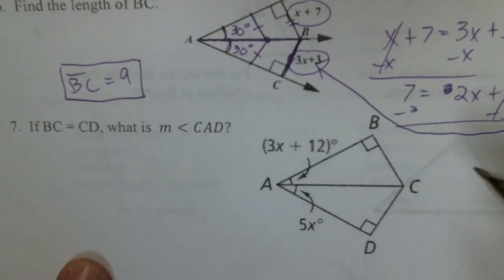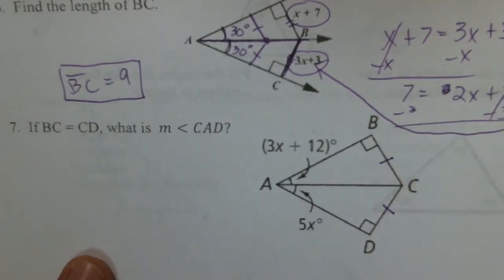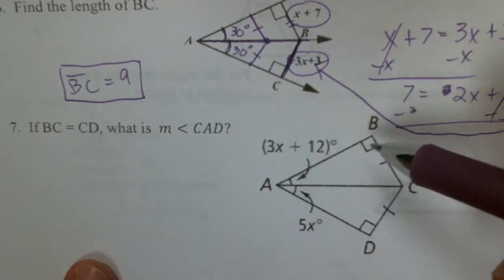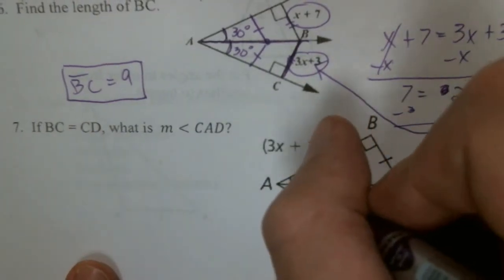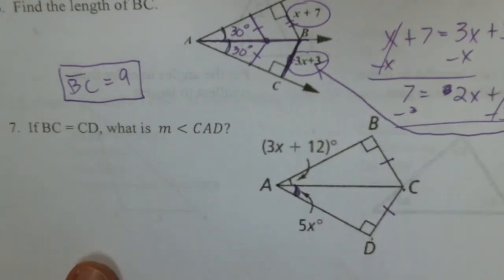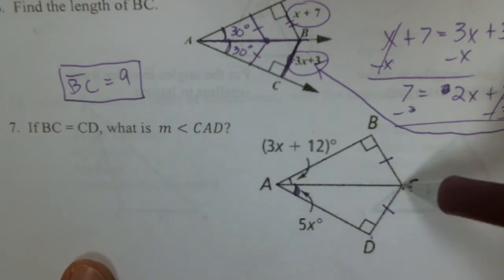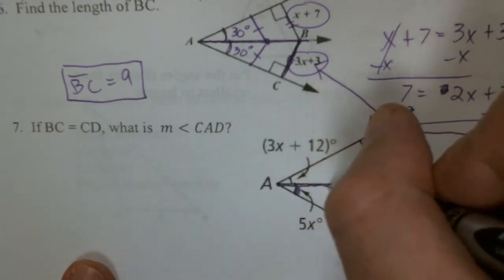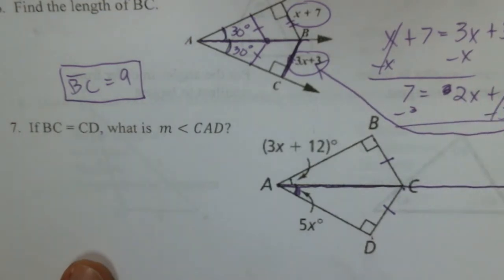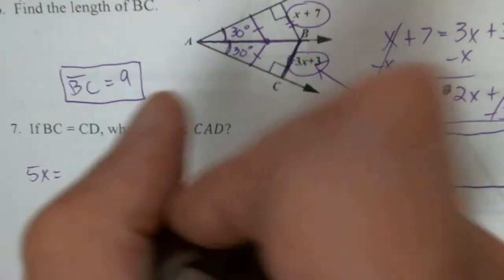Number 7, if BC equals CD, so if BC and CD are the same length, what is the measure of CAD? What is the measure of that angle right there? This is also the angle bisector theorem, because since you tell me these distances are the same, making right angles with the sides of the ray, I know that I must be sitting on the angle bisector. That means these two angles have to be the same. So once again, we're going to take our two expressions and set them equal to each other.